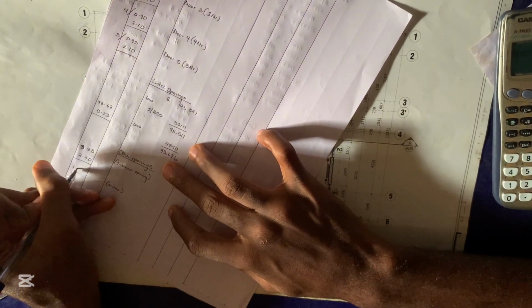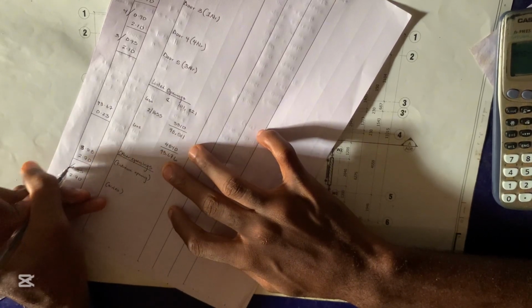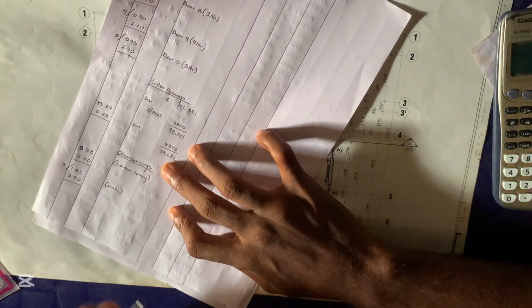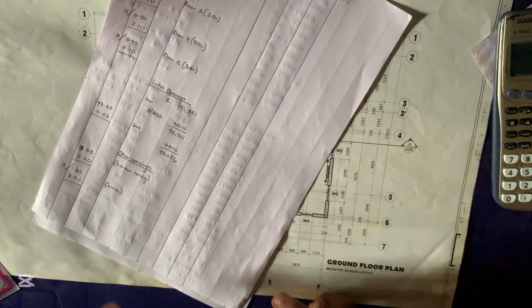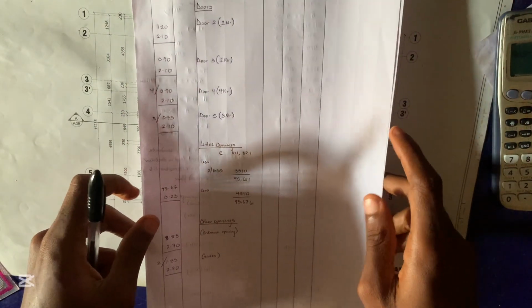1,346 will be 1.35 by the height 2.70. So they are found in two sides, that's multiplied by 2, and then you close. So doing this, you've recorded for all your openings in the 230 mm blockwork.